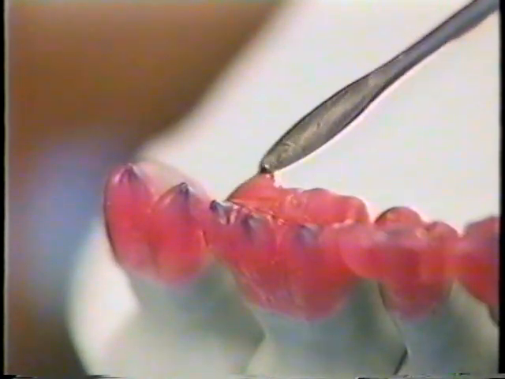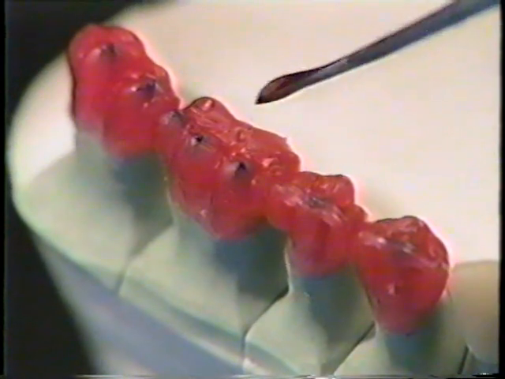We'll apply a small quantity of wax to the central fossa area of the mandibular molar and its surroundings, and then occlude the jaws, thereby determining the lingual cusp markings of the maxillary molar. This also gives us a reference point for the position of the upper lingual cusp's tip in relation to the mandibular molar.